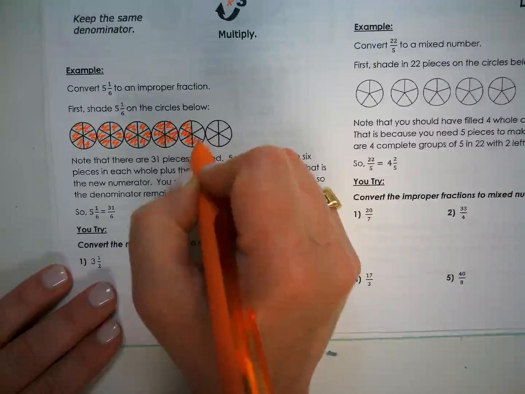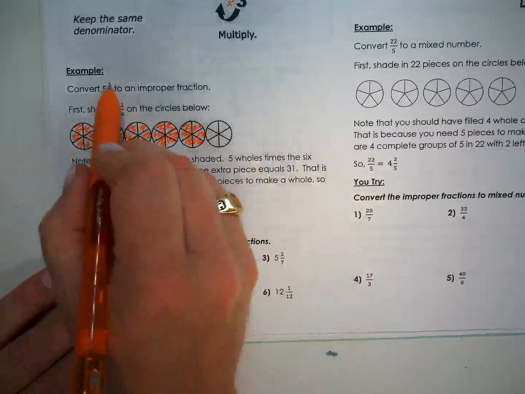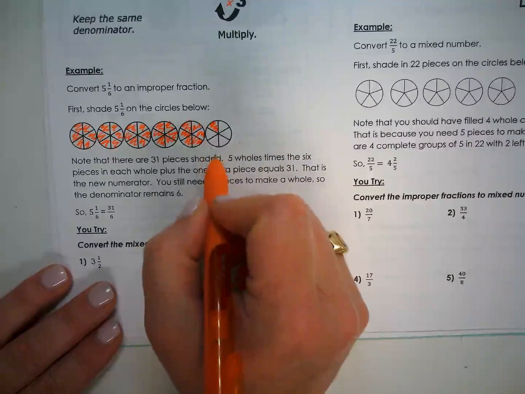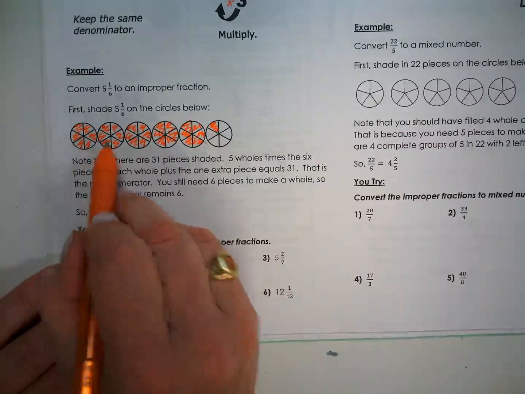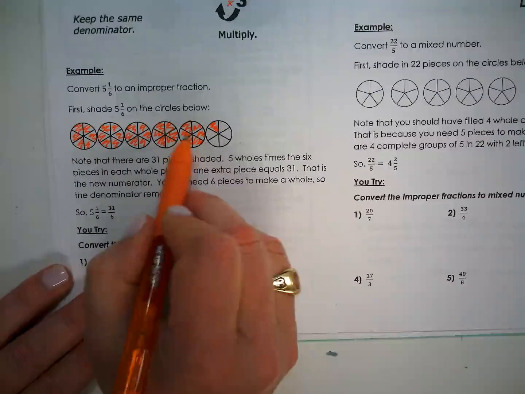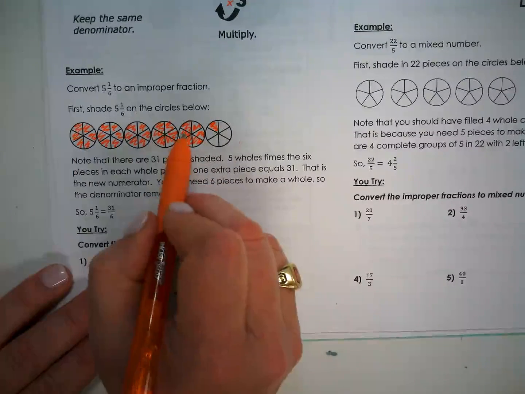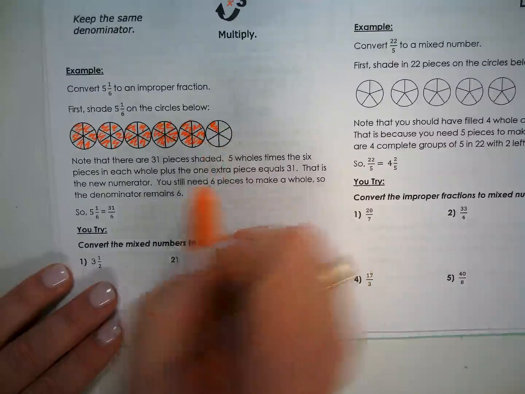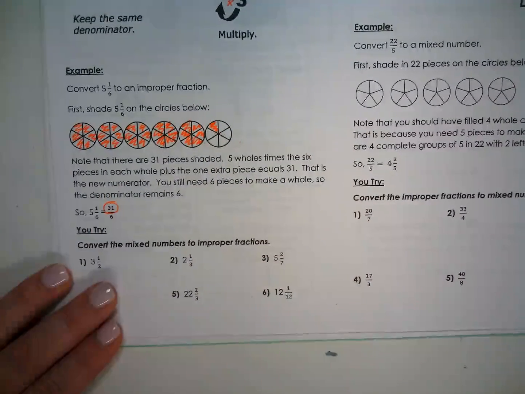And here's my 5th. And in addition, I have 1 extra piece when I needed 6 to make a whole. So all in all, I have 6 times 5, because 5 wholes, each having 6 pieces. That's 30, plus the 1 extra piece that I have of this one, and that makes a grand total of 31/6. That's where that comes from.